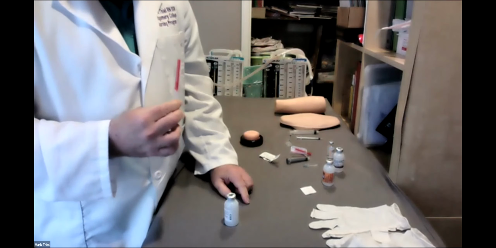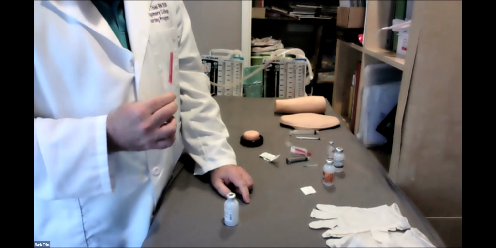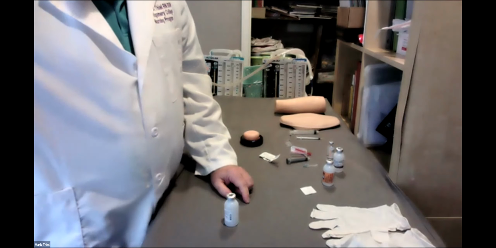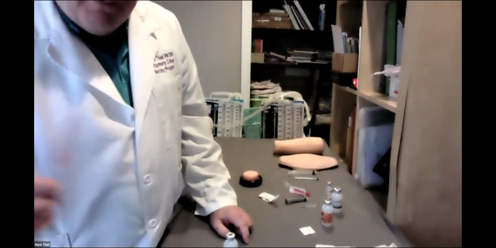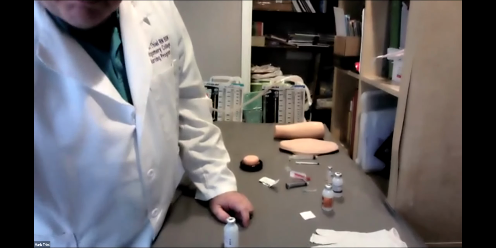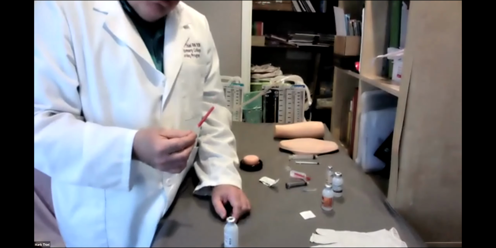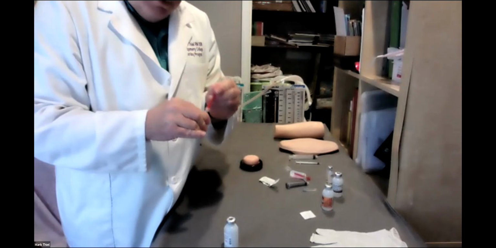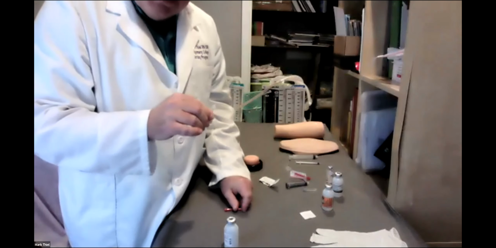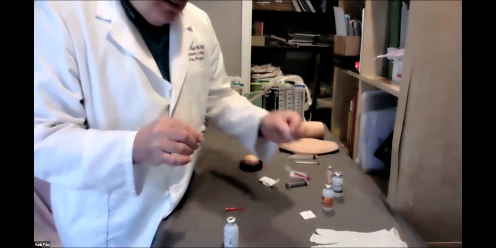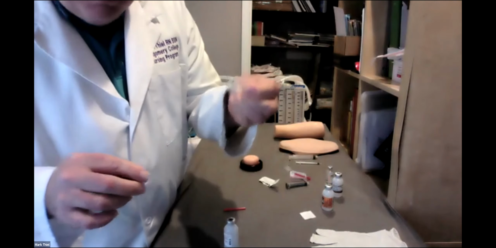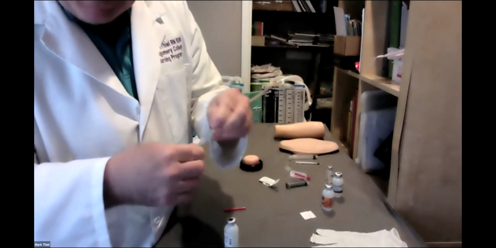Ready? Today, I've chosen my 23 gauge, 1 inch, my favorite personal intramuscular all purpose needle. Blue is the hub color. Remove my blunt as I described. Replace with my 23 gauge.